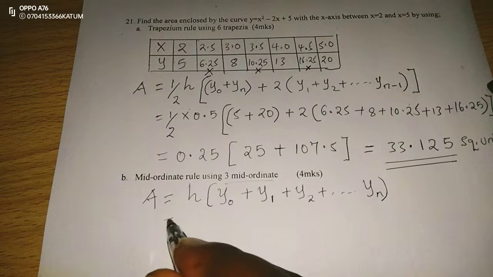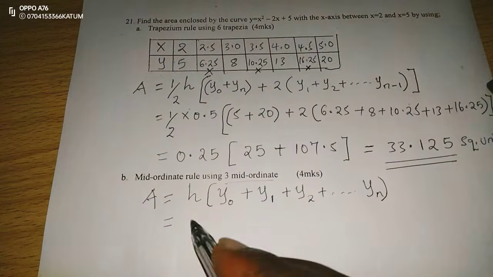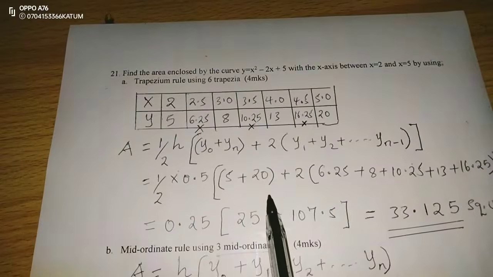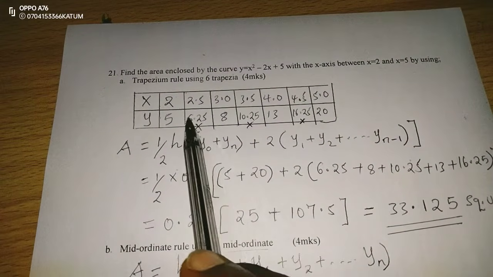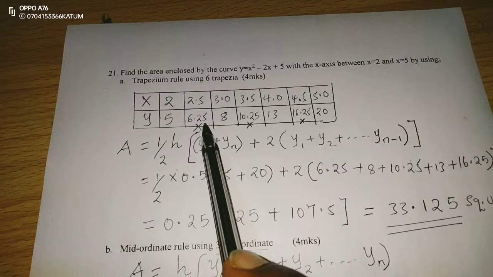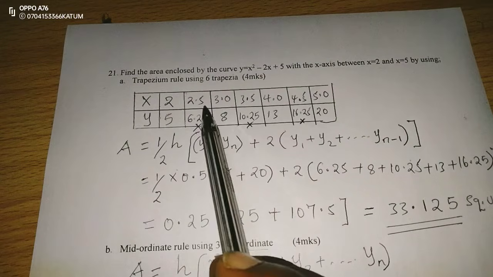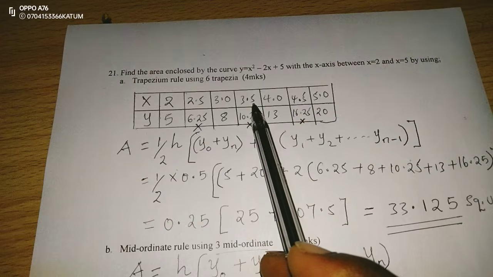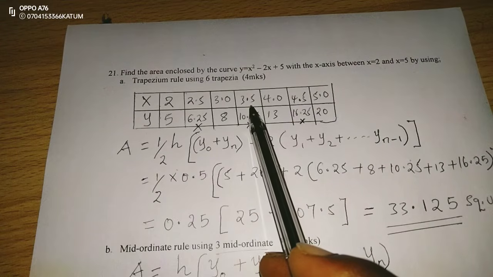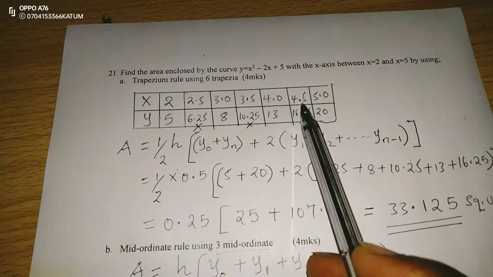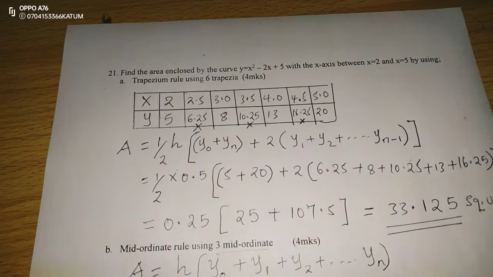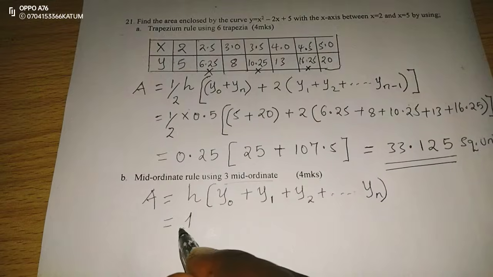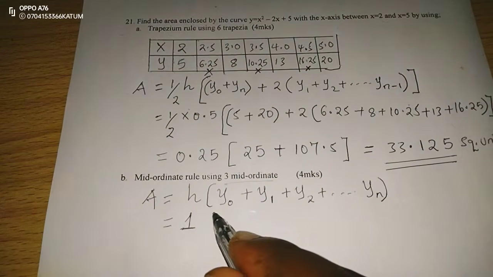Therefore, for the mid-ordinate rule I'm going to have a height. Now, between the ordinates, we have an interval of 1 unit, because from 2.5 to 3.5, I got exactly 1 unit. From 3.5 to 4.5, I got exactly 1 unit. Therefore, h in this case represents the intervals between the ordinates.